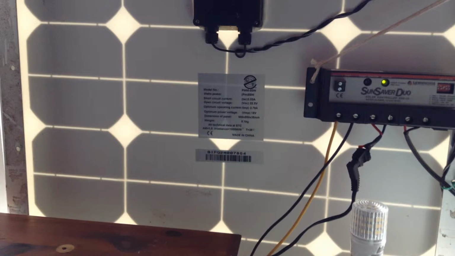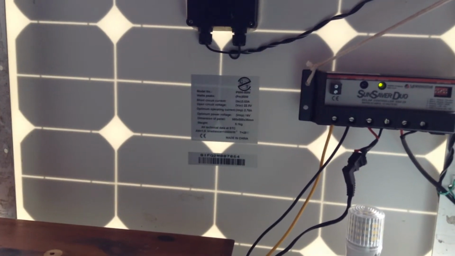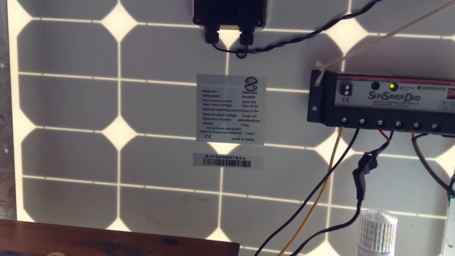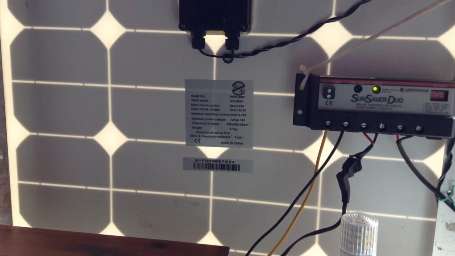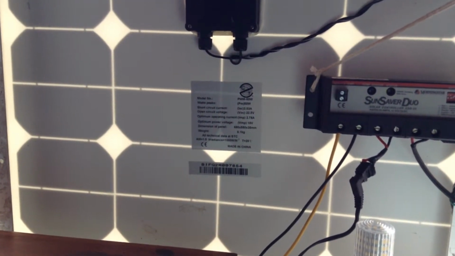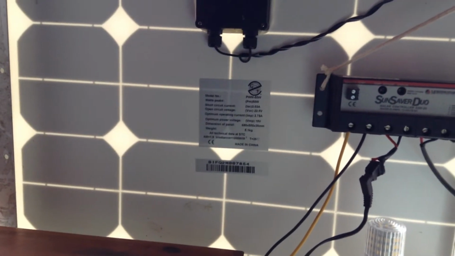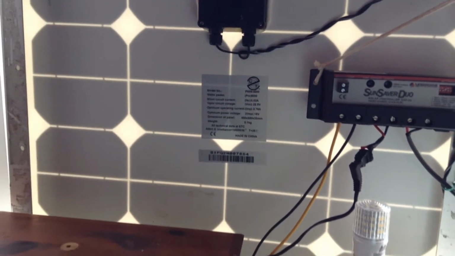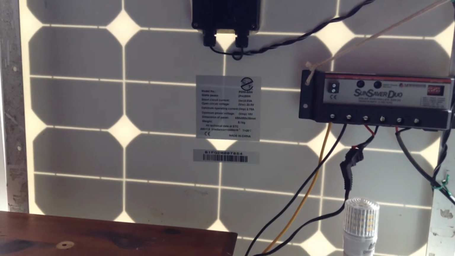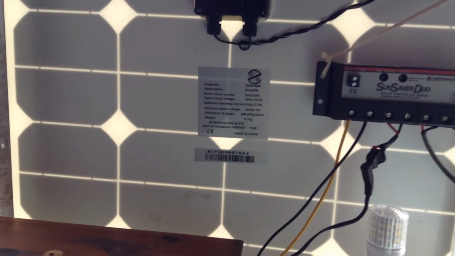So the main types of panel that we use are monocrystalline and polycrystalline. All the panels that I use are monocrystalline. I bought some second hand and some new, so I will have all monocrystalline panels.